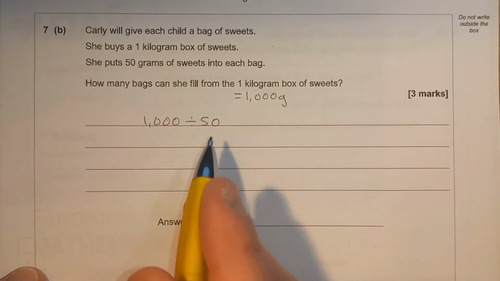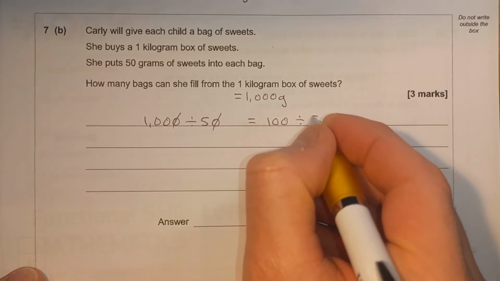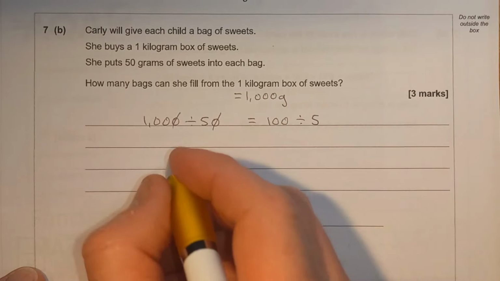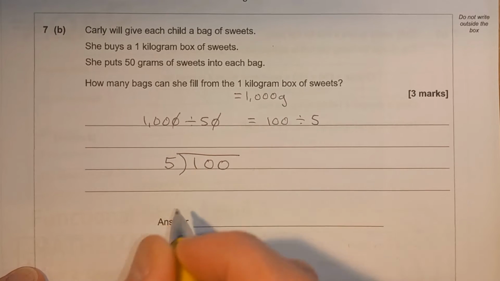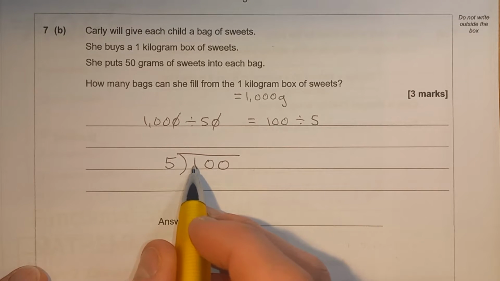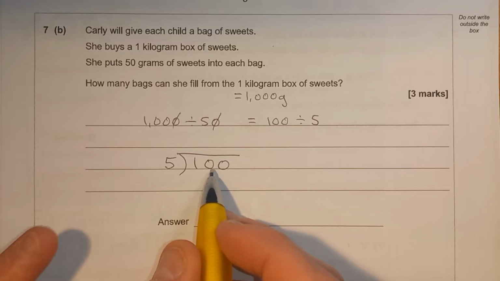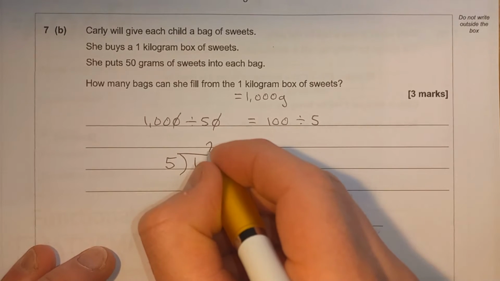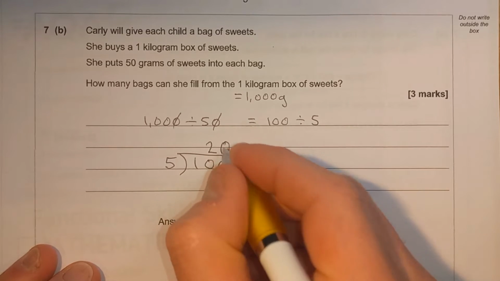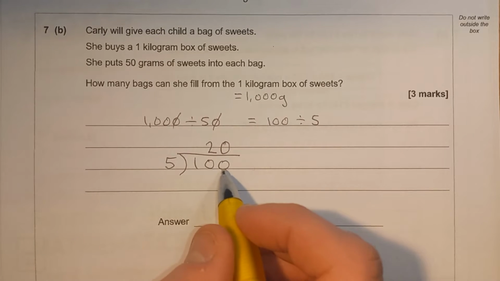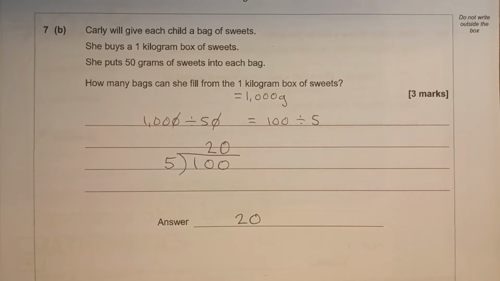Well, because we've got zeros on both of them, we can cancel a 0. So this is the same as 100 divided by 5. So let's do this with the bus stop method. 5 on the outside, 100 on the inside. How many times does 5 go into 1? Well, 5 can't go into 1. So we look at how many times 5 goes into 10. So it's 5, 10. So that's twice. And again, how many times does 5 go into 0? It doesn't. So it's a 0. Make sure we put that 0 on for the second one, so we end up with an answer of 20 bags.